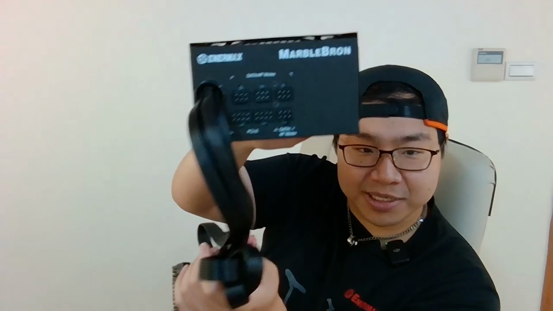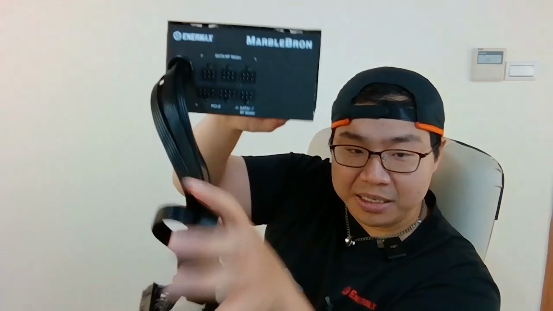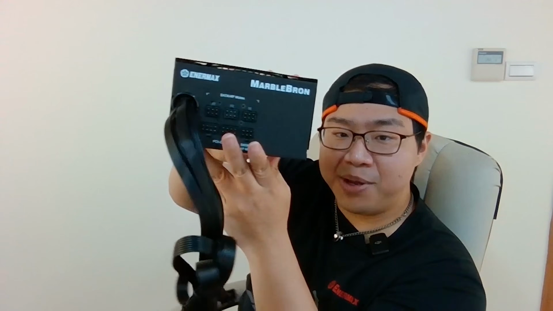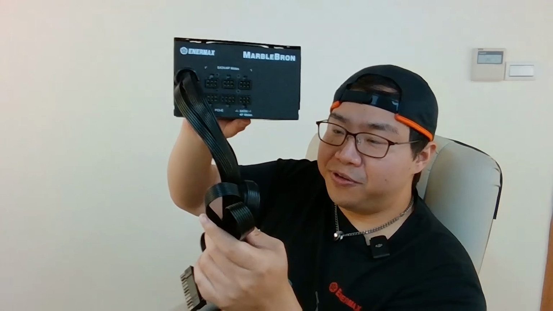That is called the semi-modular. As you can see, this one is called semi-modular. It has connected cables and all those sockets that we get to choose. So in a semi-modular power supply, all the vital cables are fixed, but the optional ones are optional. So this one is actually a little cheaper than a full modular one.